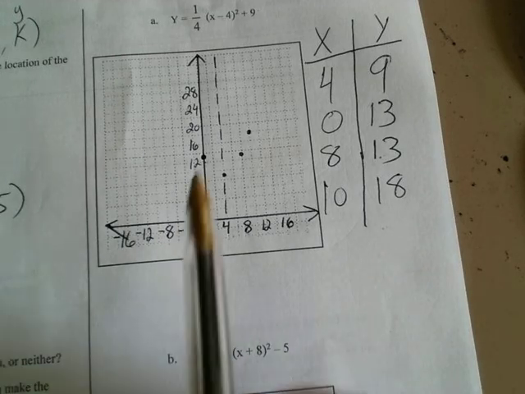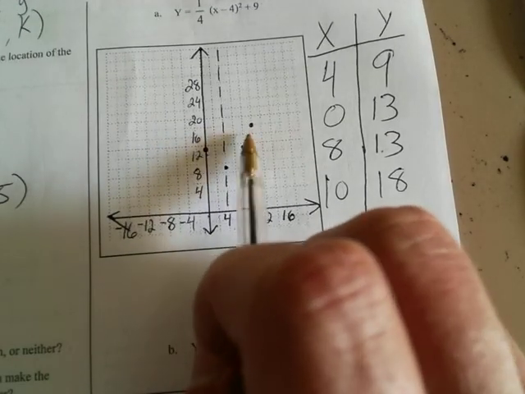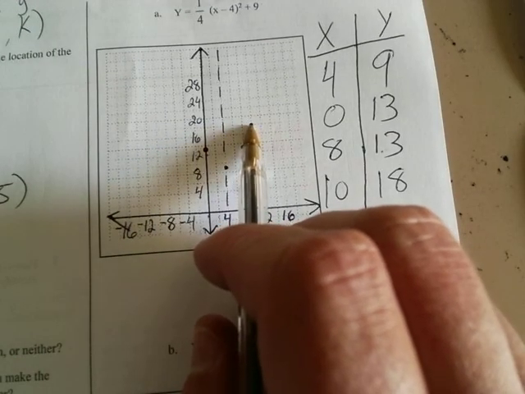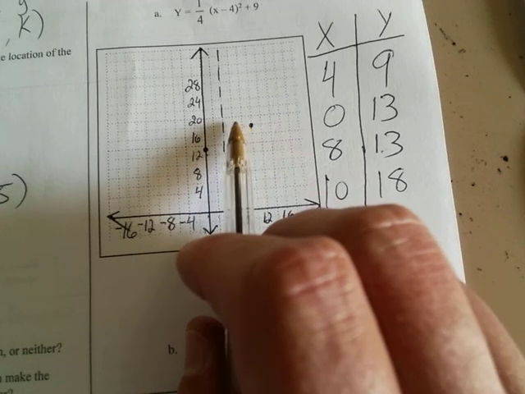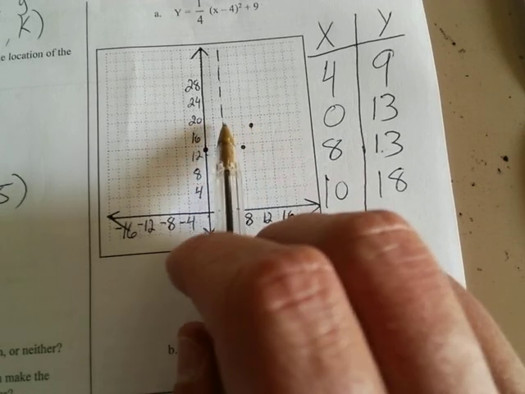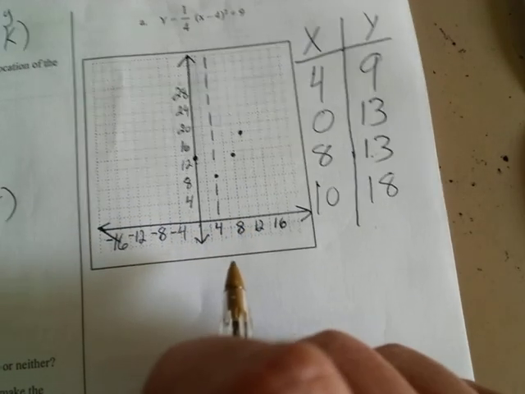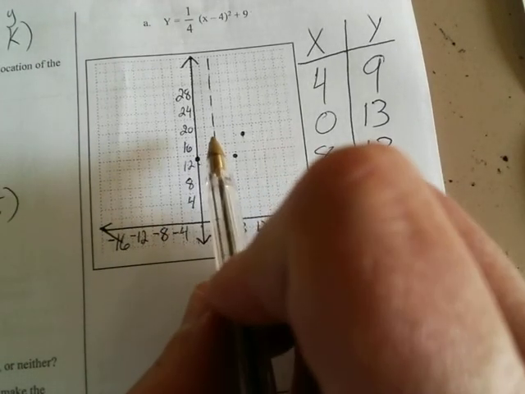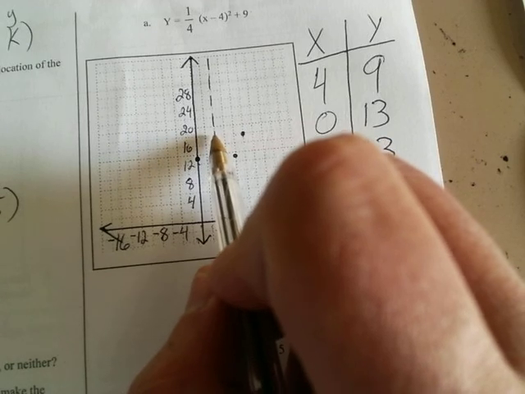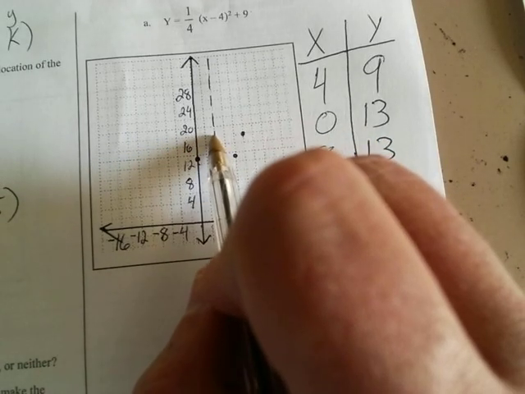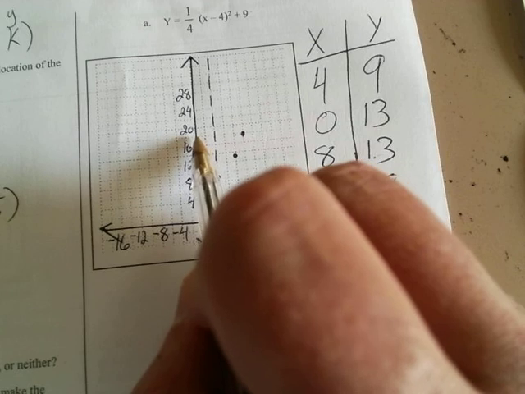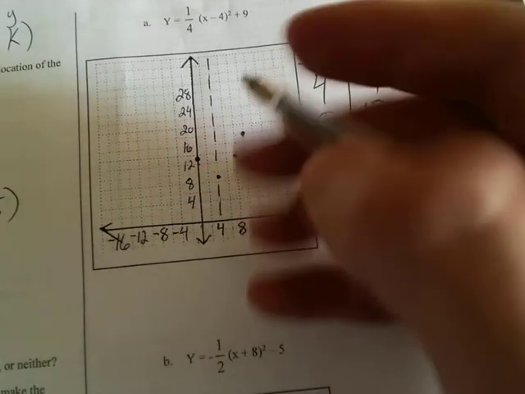How far to the right are we from our line of symmetry? 2, 4, 6. We are 6 units away, right? From 4 to 10, that's a distance of 6. Oh, we went to 10, not 4. So we're going to go how far to the left? 6. 2, 4, 6.